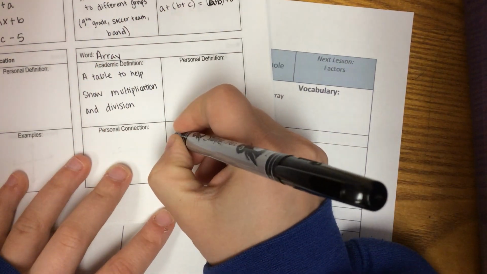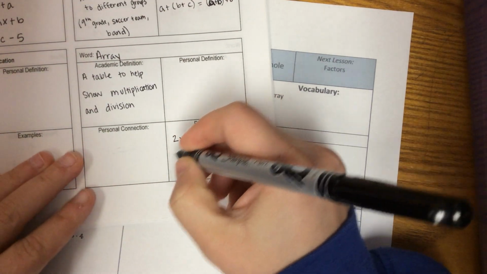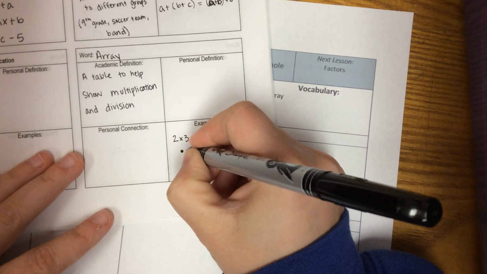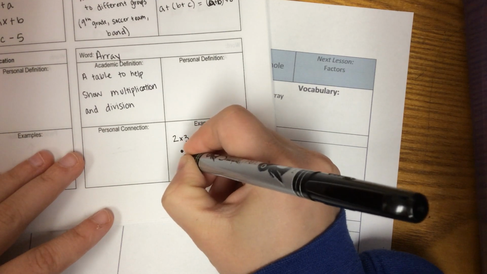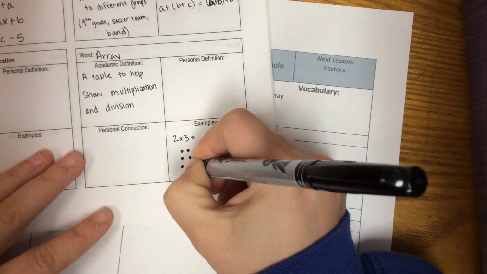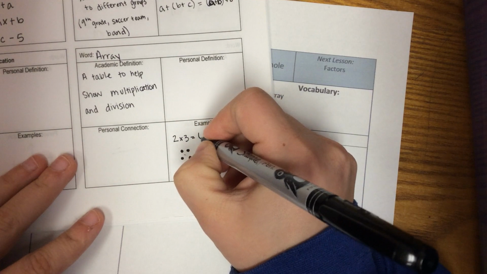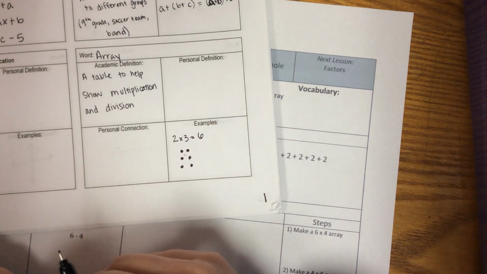For example, if I did 2 times 3, that'd be the same thing as having 1, 2, and then having 3 rows. 1, 2, 1, 2. So there's a total of 1, 2, 3, 4, 5, 6 dots. So 2 times 3 is 6.